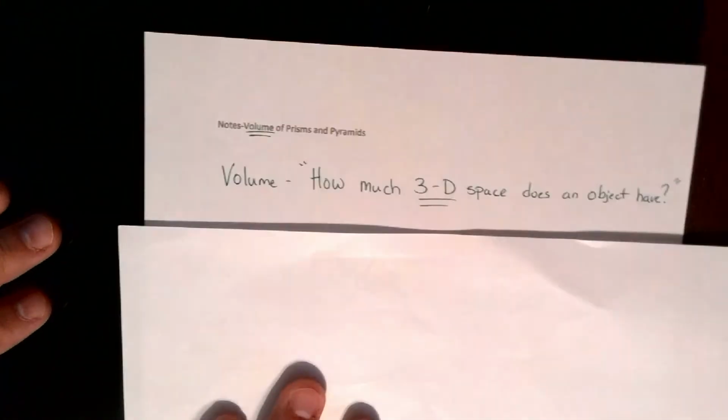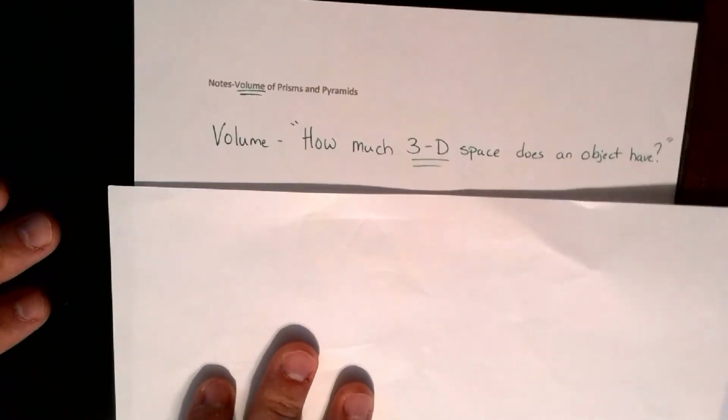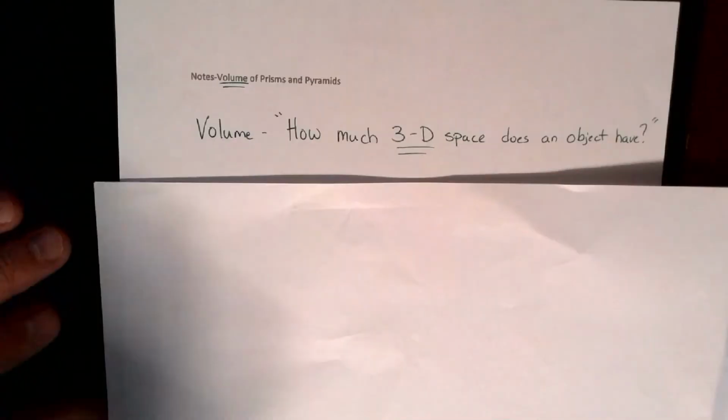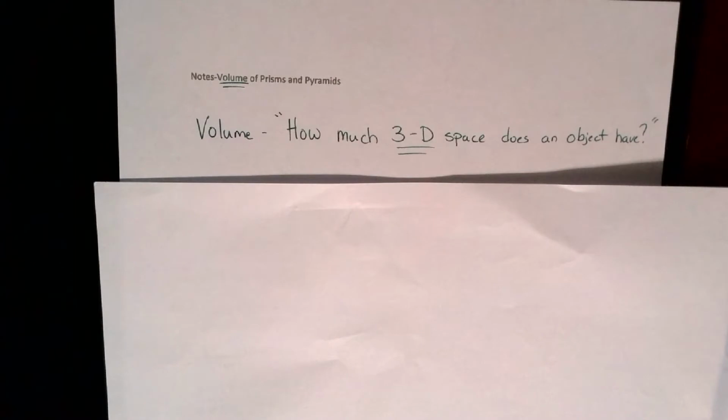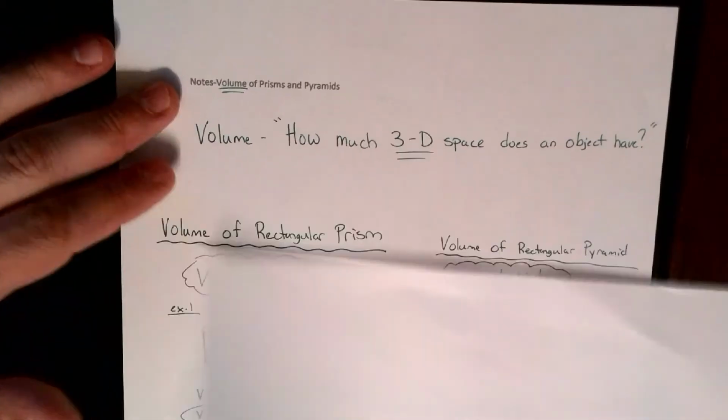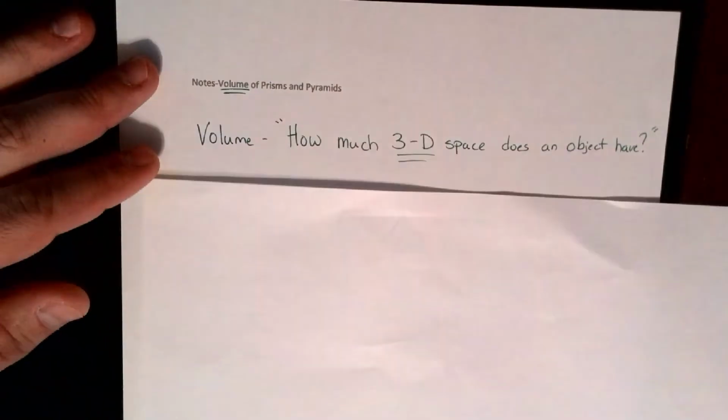Without me being there in person to show you shapes you can actually put your hands on, I would still recommend going back to watch that video I posted on Friday's lesson if you haven't, because it puts this all together and lets you really see the difference between surface area and volume. Alright, so please go to your notes on page 14 if you haven't already.